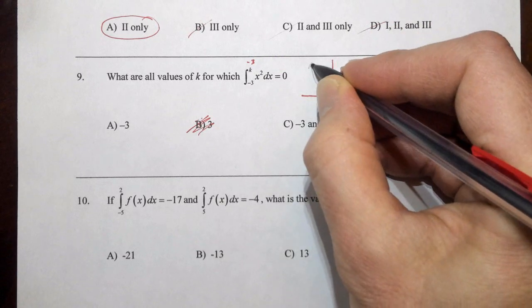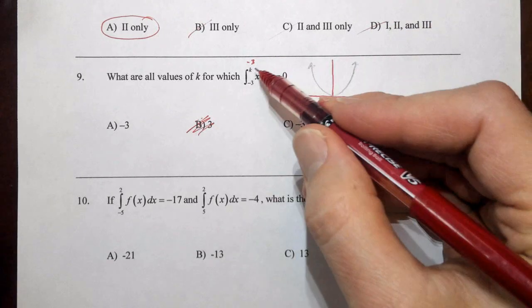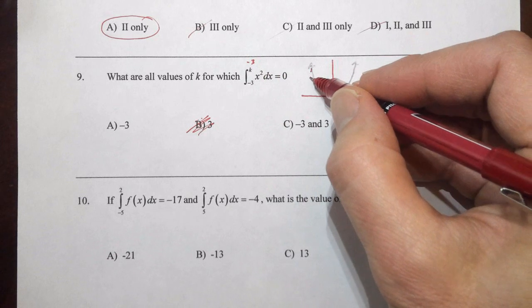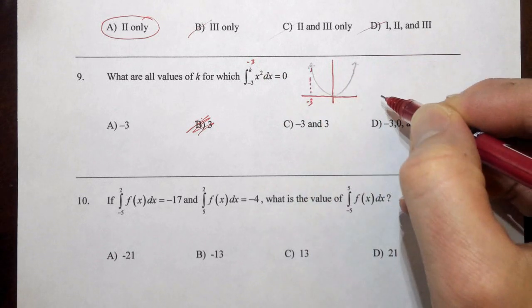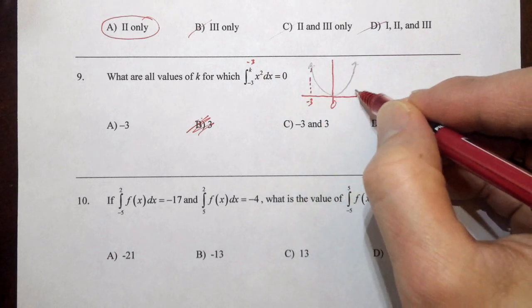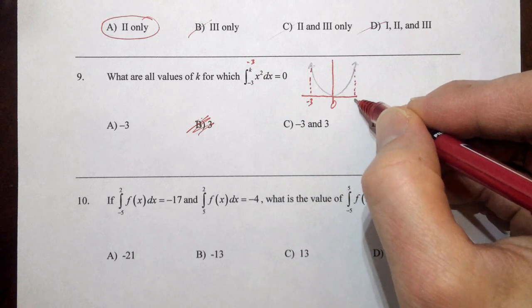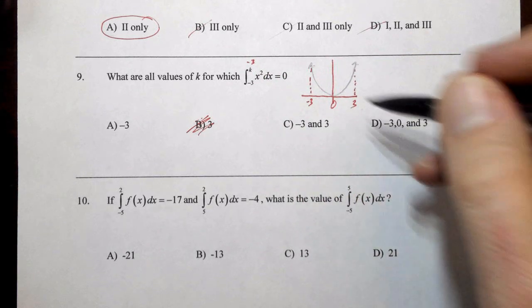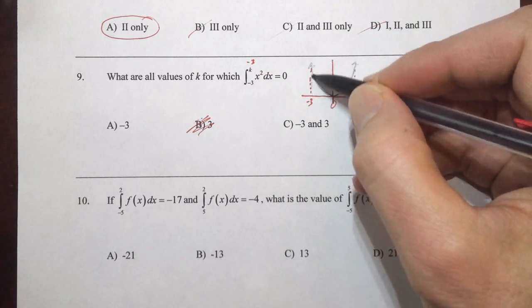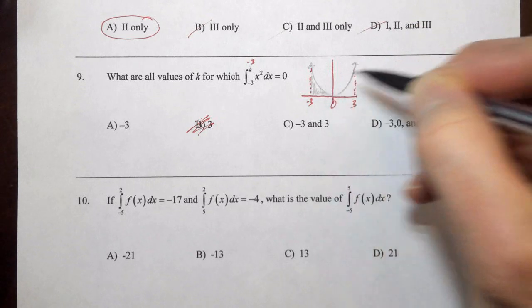Right? We know that the integral represents the area under the curve. So we're going to start over here at negative 3. And we're interested at 0, and we're also interested way over here at 3. Well, if we go from negative 3 to 0, we have some area there.